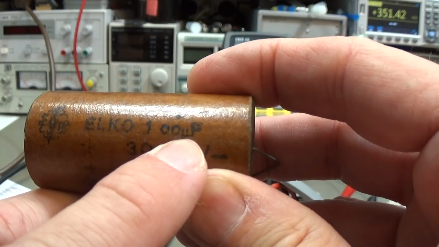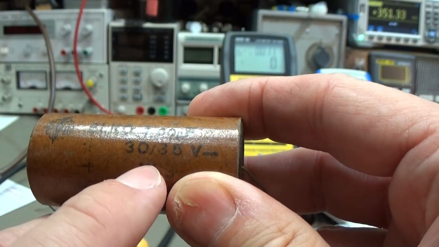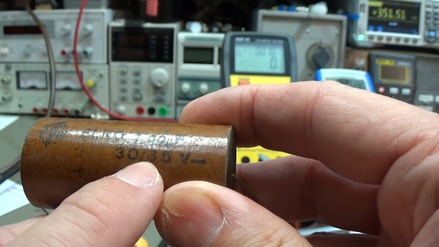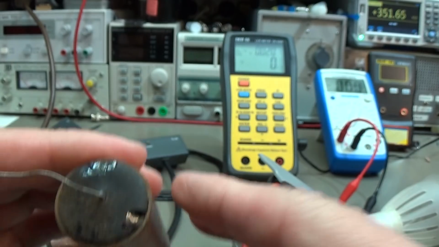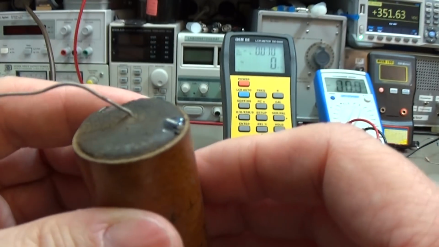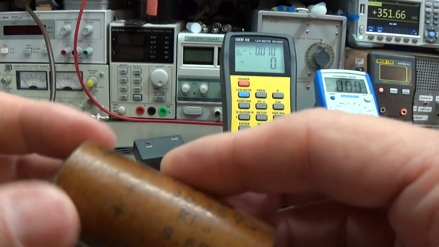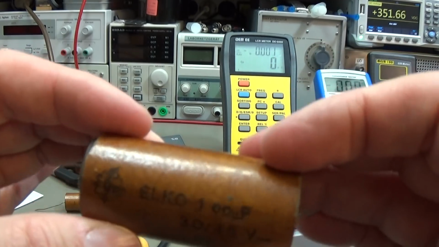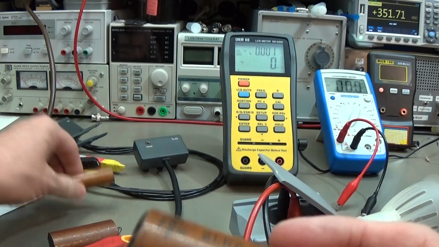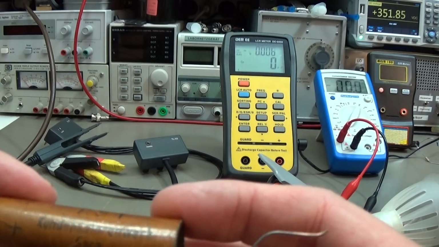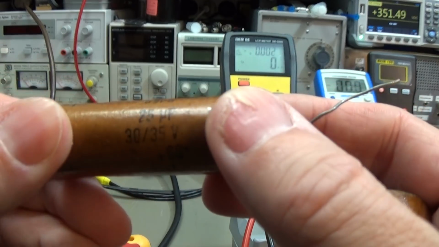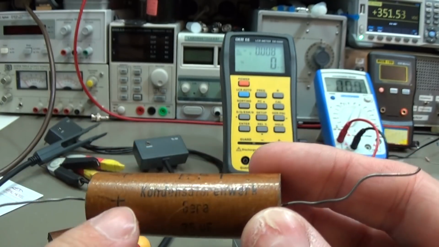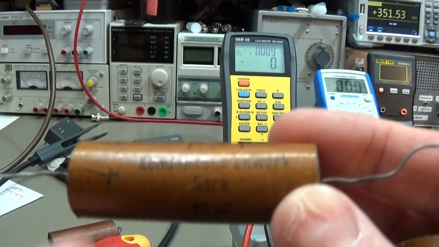It is 100 microfarad, and it is 30 to 35 volt DC, and you see that is a tar electrolytic capacitor, very old. But anyways, what is this? This is also an electrolytic, 25 volt. You see here the plus marking.